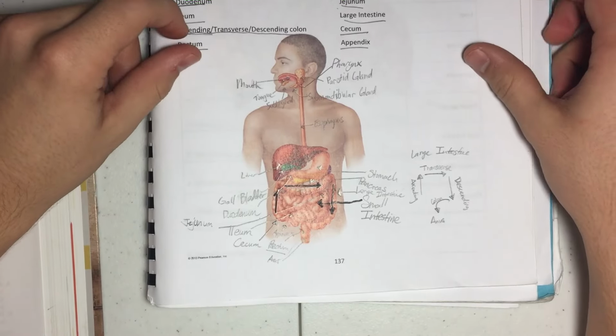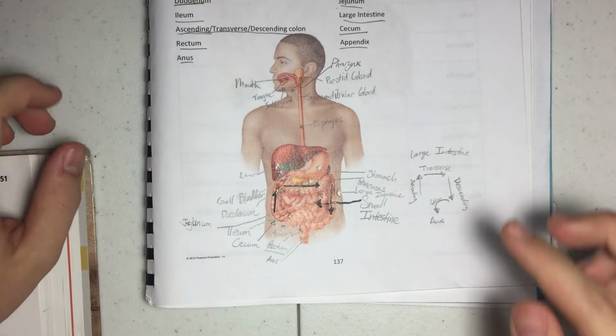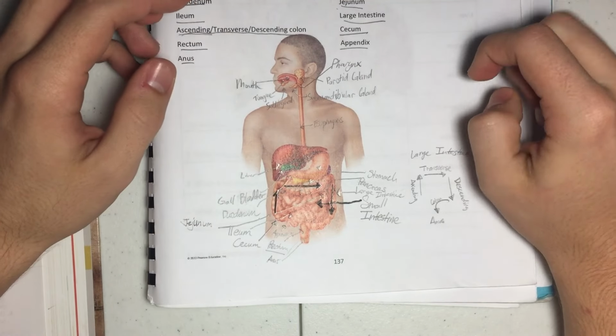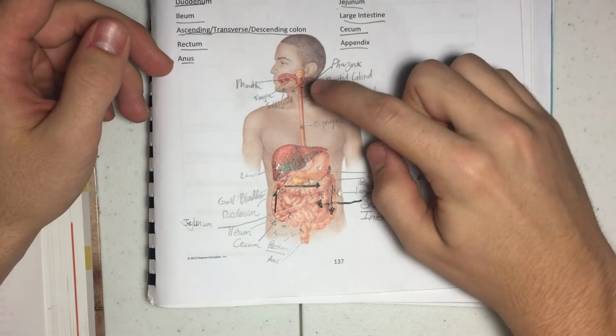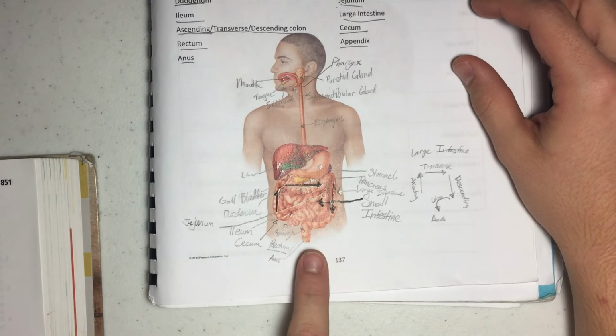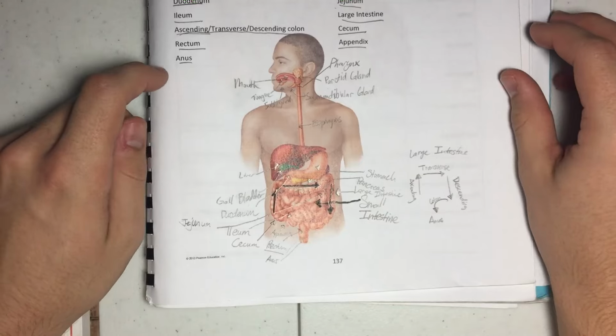Okay, so this is just going to be a quick review of the digestive system and a brief overview of how food moves through it. First, I'm going to start with the mouth. When you chew stuff, it goes from the mouth quickly to just covering the major parts: esophagus, stomach, small intestine, large intestine, colon, anus. Somewhat in that order.